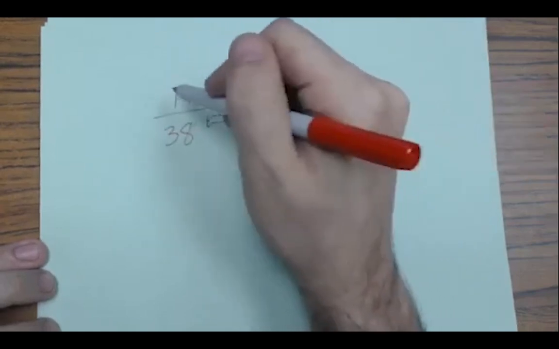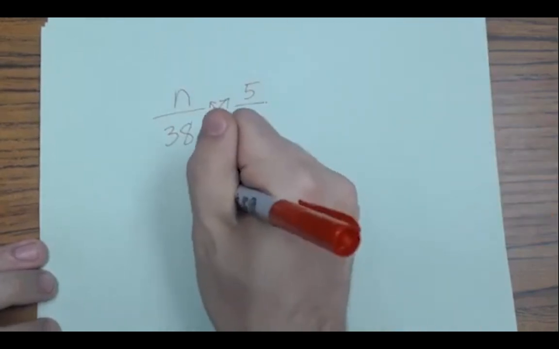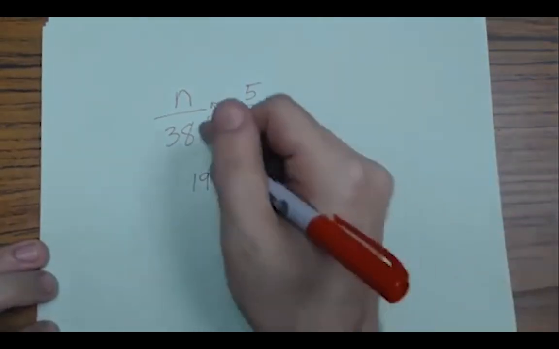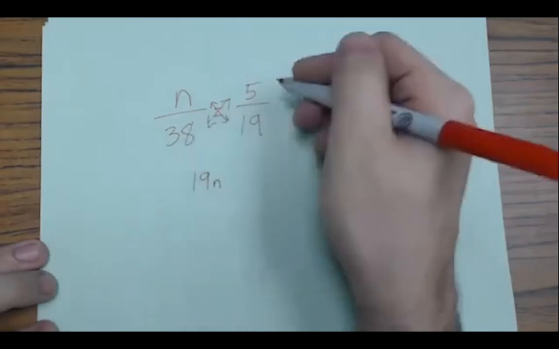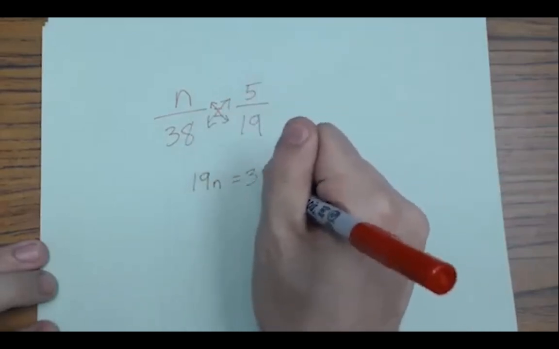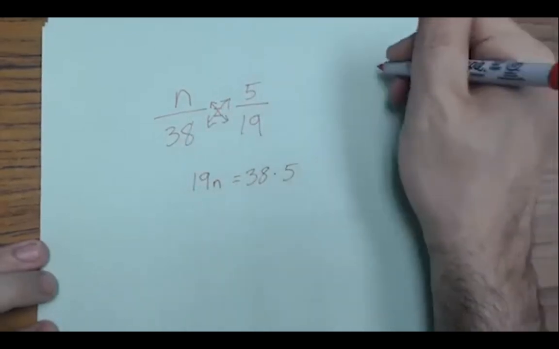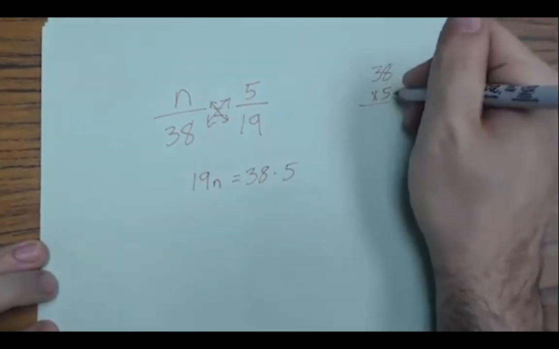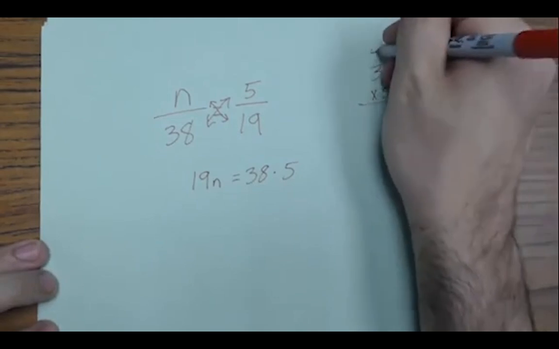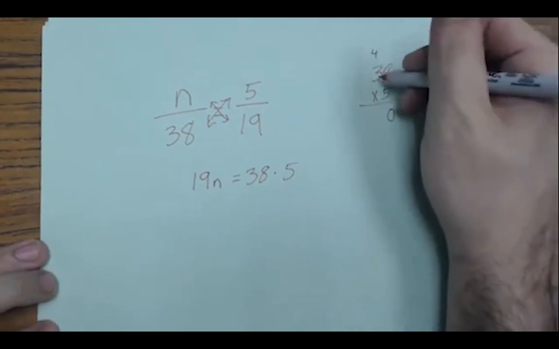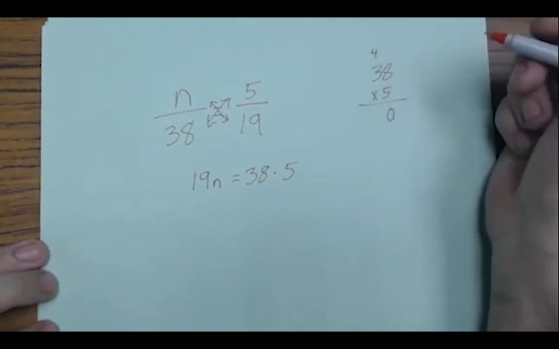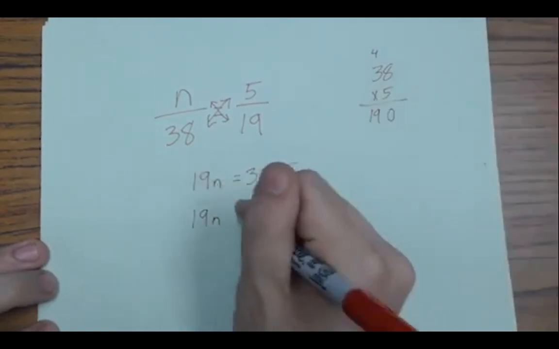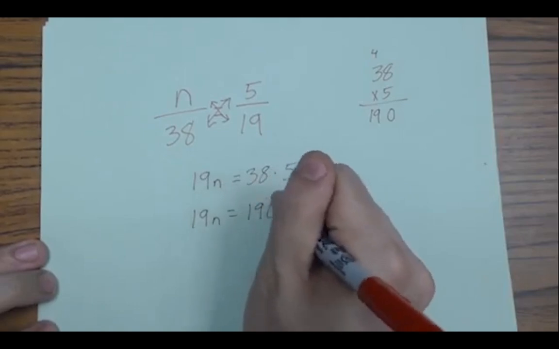Multiply the diagonals together. N times 19, we write that as 19n. 19 times n. And then this diagonal, 38 times 5. 5 times 8 is 40. Carry the 4. 5 times 3 is 15, plus 4 is 19. So we have 19 times n equals 190.